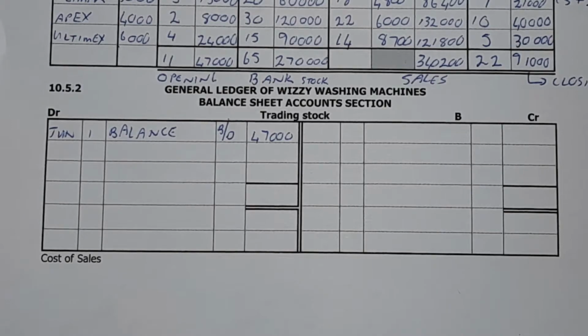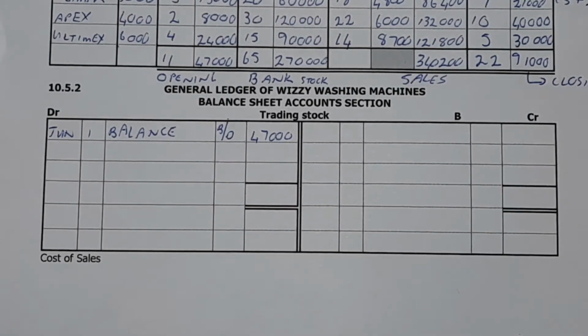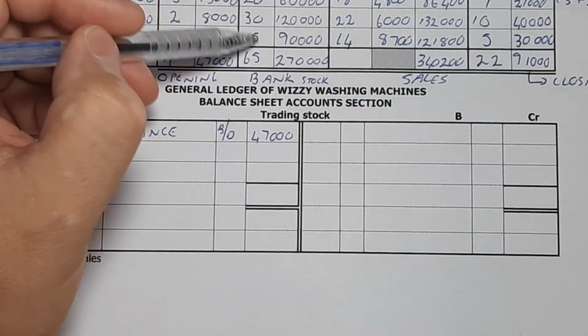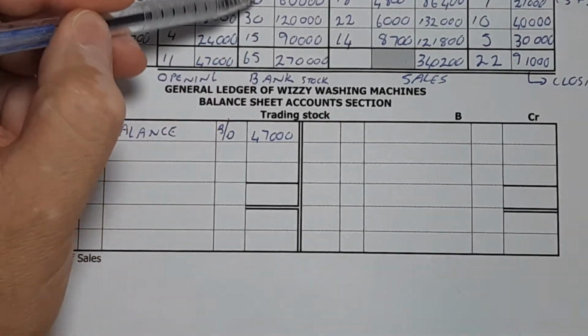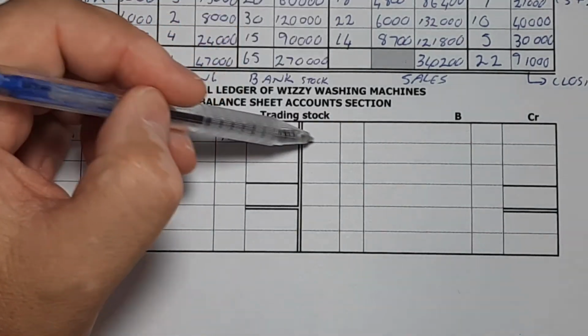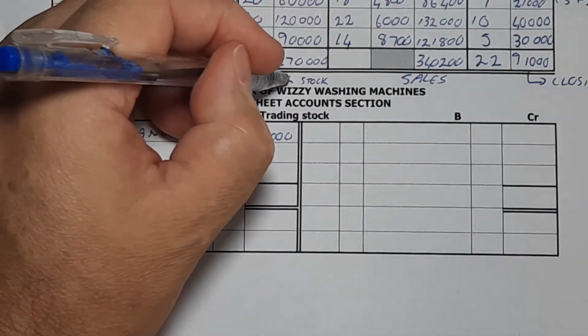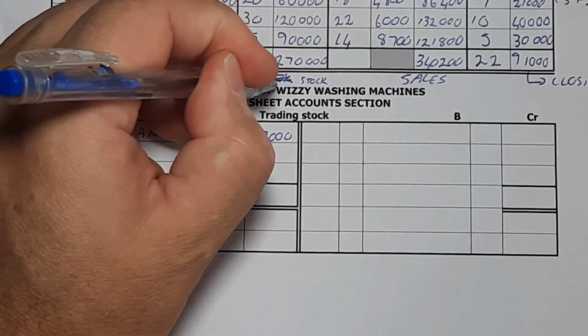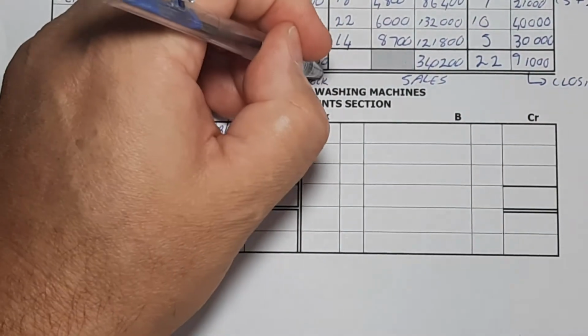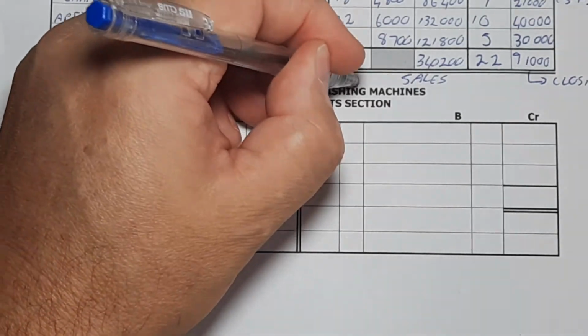We purchased from our creditors. Apologies, they said everything was bought on credit, so we can't use bank. We have to use creditors.